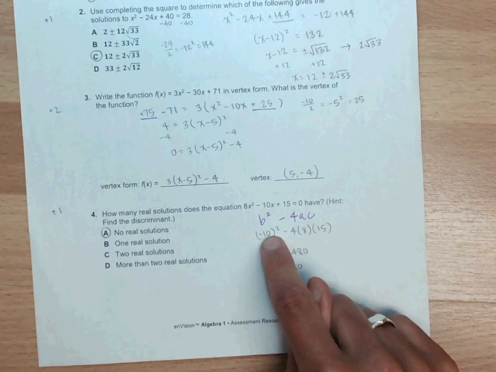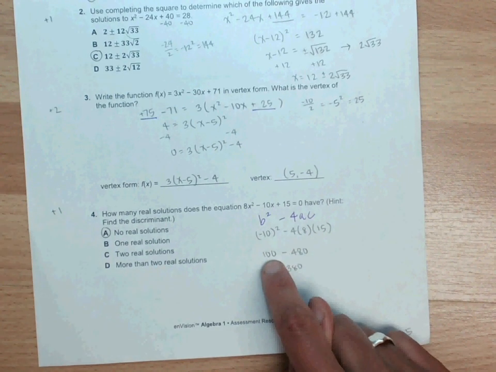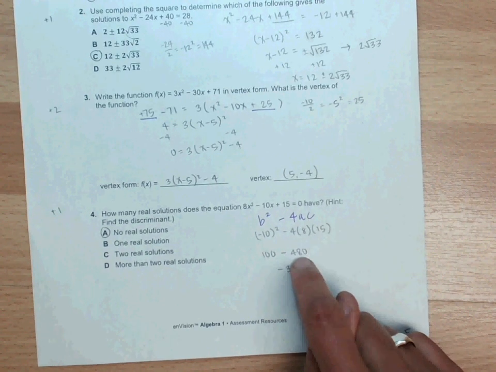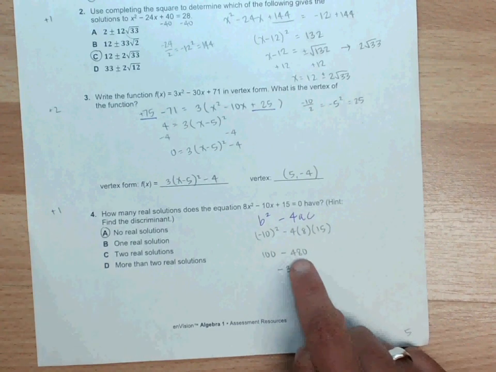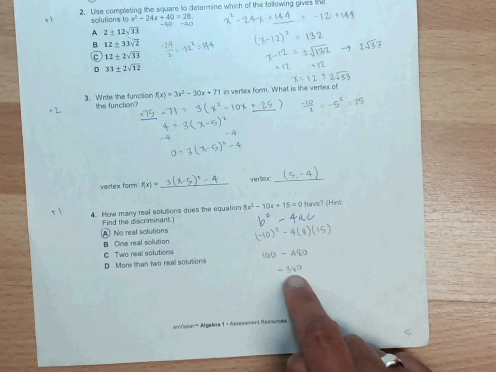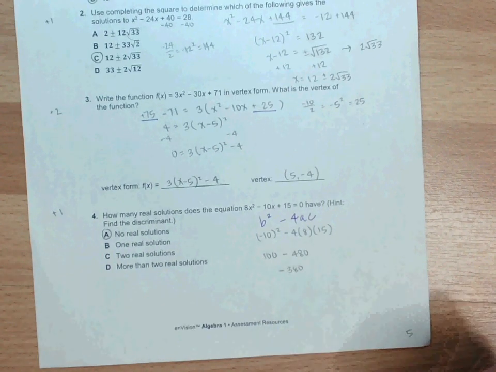So I square the negative 10 to get 100, and then I multiply negative 4 by 8 by 15, and I get negative 480. Because 100 minus 480 is negative 380, that means that this equation has no real solutions. When the discriminant is negative, that means there's no real solutions.